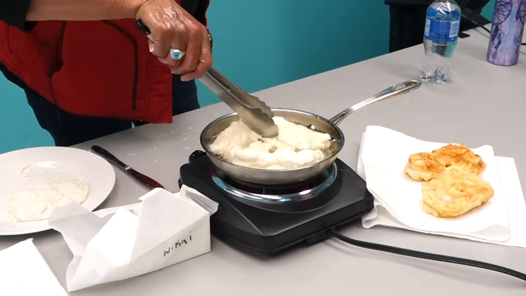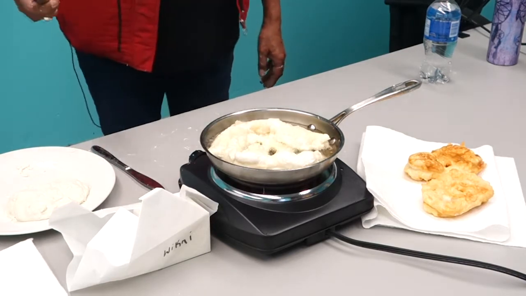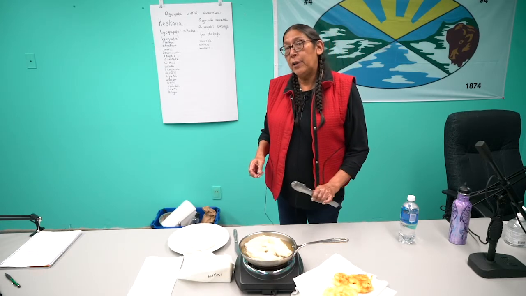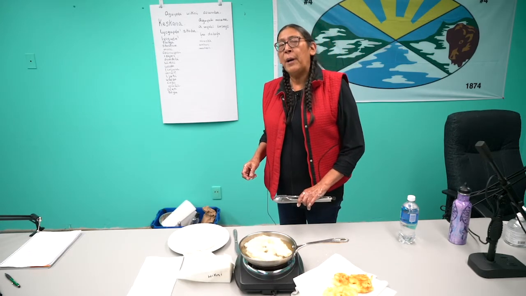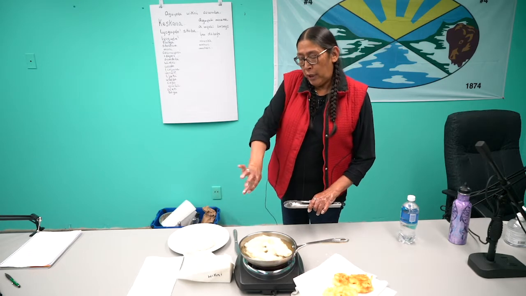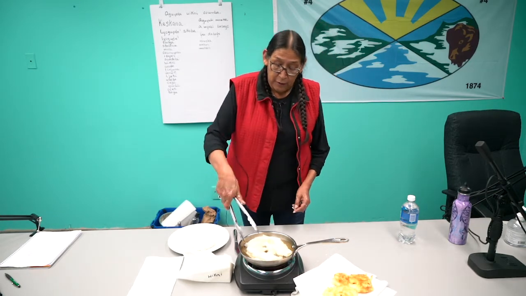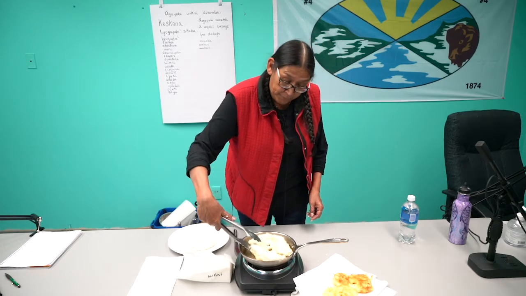I have an older gentleman back on Carry the Kettle, who tells me that when he makes grease bannock, he makes it like pancake batter, where you pour it in. That's how he makes his grease bannock, and he says that he makes some of the fluffiest grease bannock ever. Maybe that's something you'd like to try.